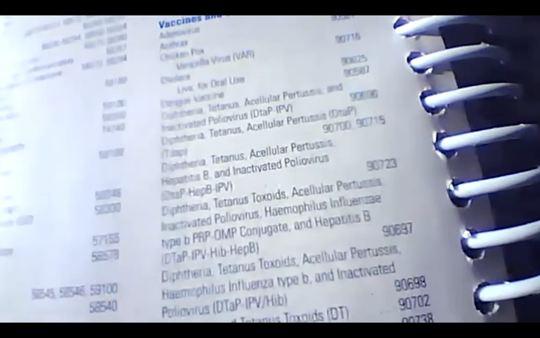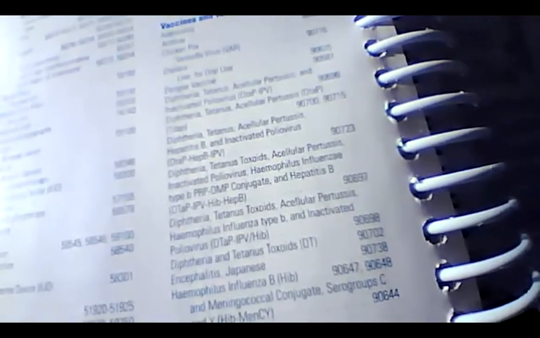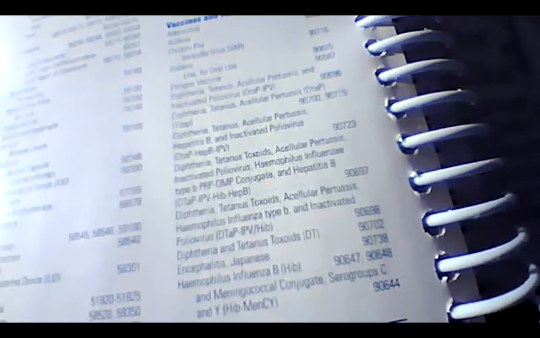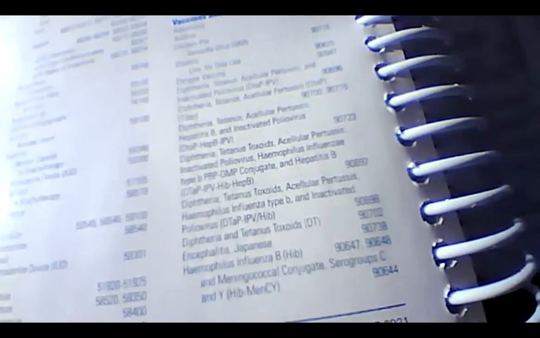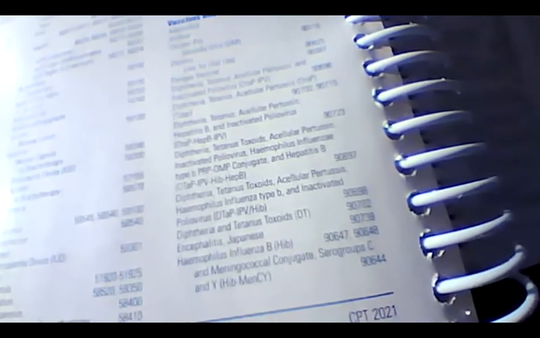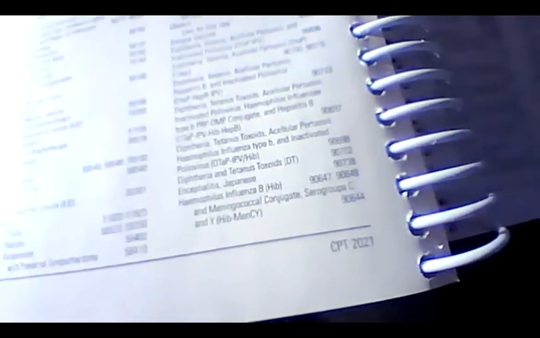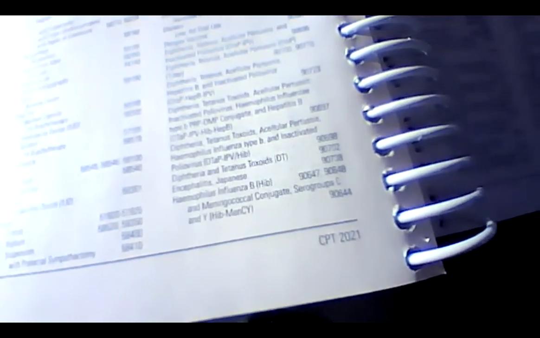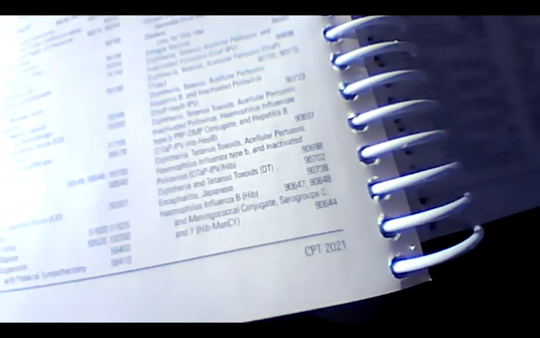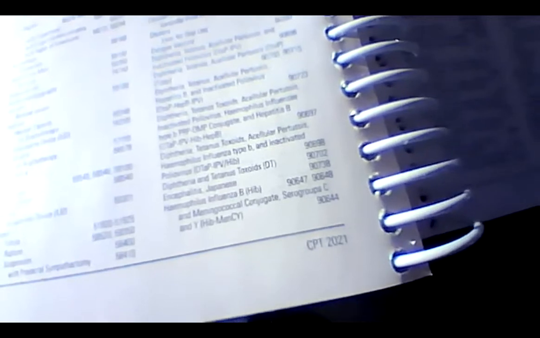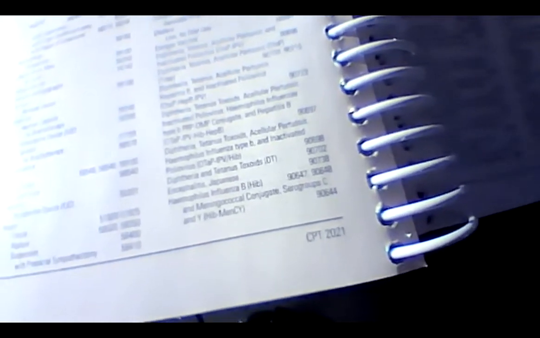Okay, so we have here at the bottom of page 1184 of our CPT code book, where we can see vaccines and toxoids. I'm trying to get that a little bit focused in. There we go. Under vaccines and toxoids, you'll look the vaccine up by its name directly. You'll see here that the Tdap and DTaP are both listed with a couple of different options. And so you'll want to take your time to go through all of the different options in here.